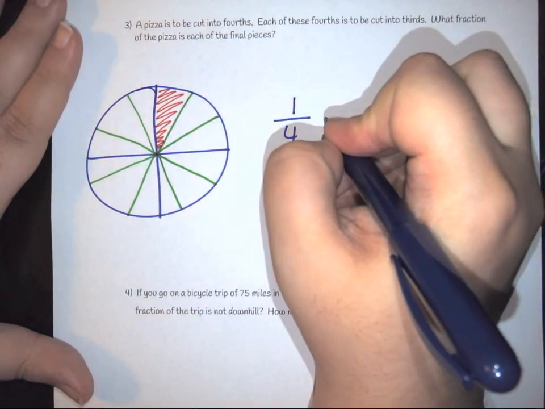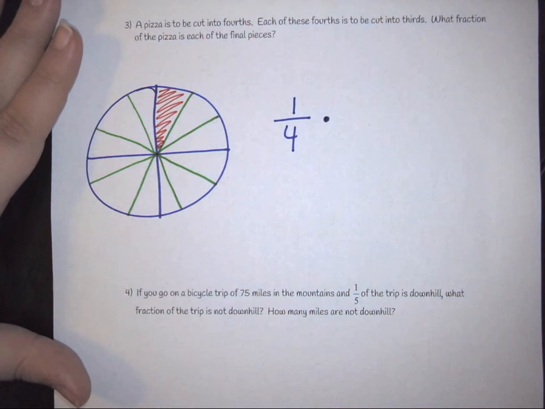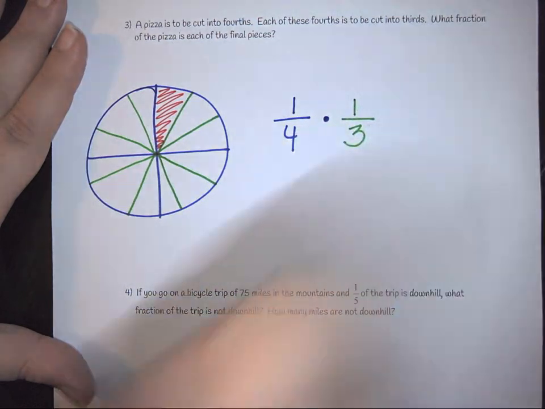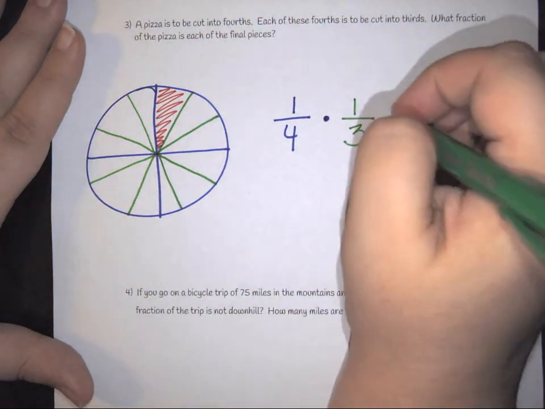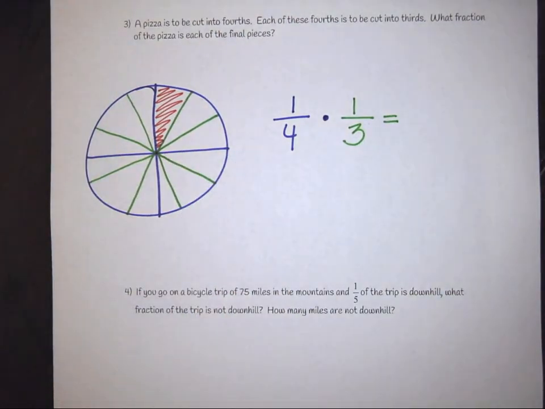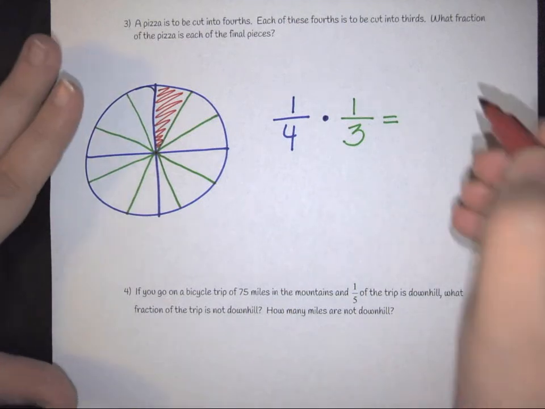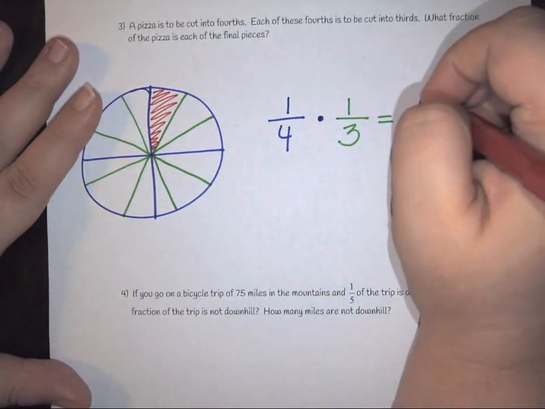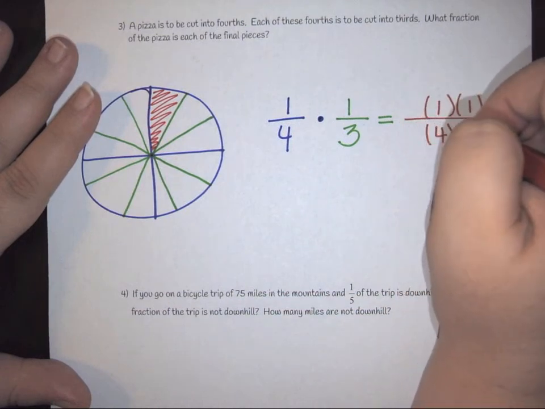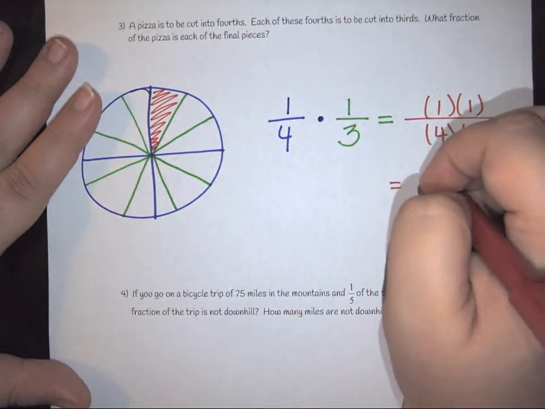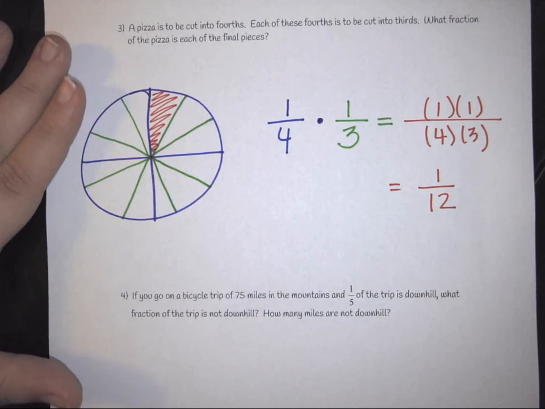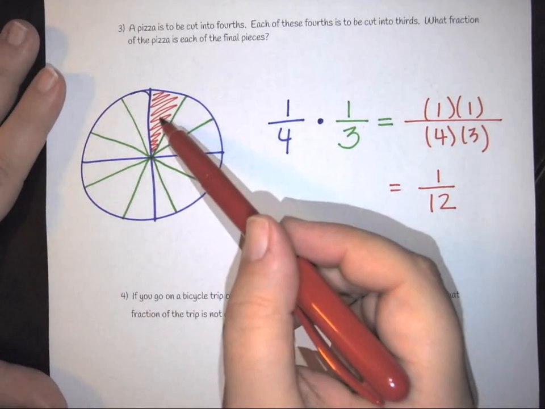The second thing that I did to this pizza is I took that fourth and I said, okay, I'm going to cut it into thirds. So that is going to tell me what my little red slice here is. I've got ones on top, so again we're going to just simply multiply. Straight across the top is 1 times 1, straight across the bottom 4 times 3, which means here I have 1 over 12.